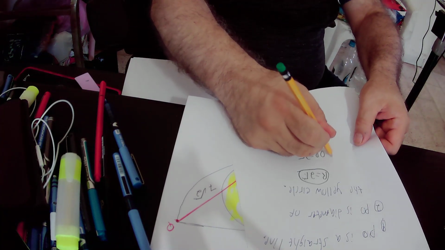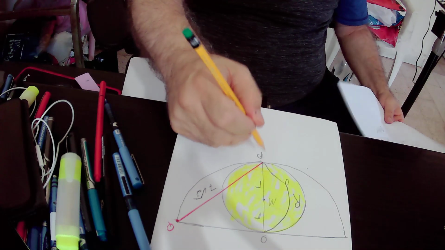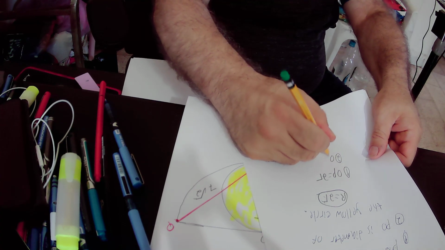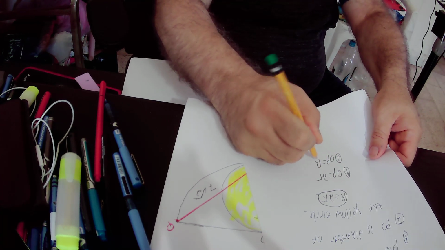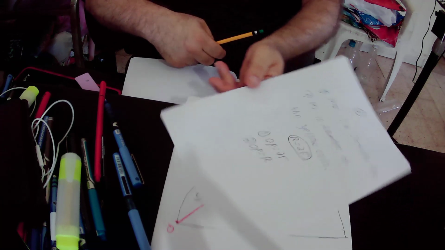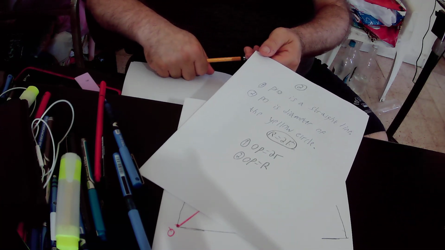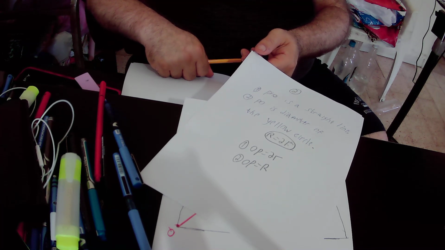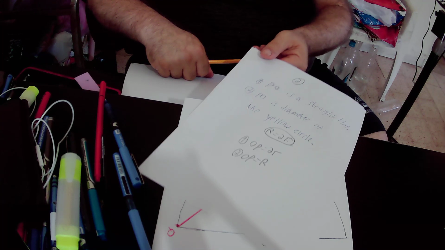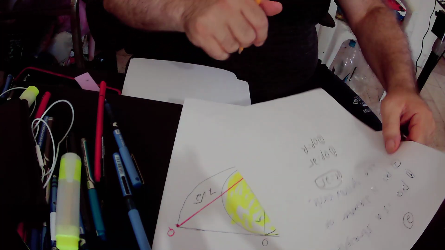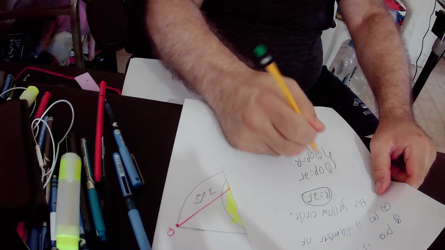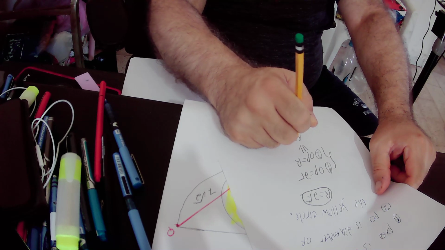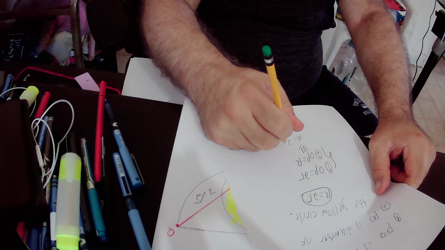Okay, that is from one side. From the other side, OP equals also to the radius of the semicircle. OP equals capital R. So from equation 1 and 2 you can deduce that capital R equals 2 times small r.